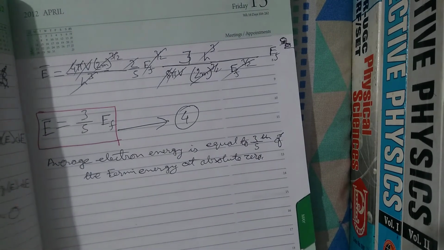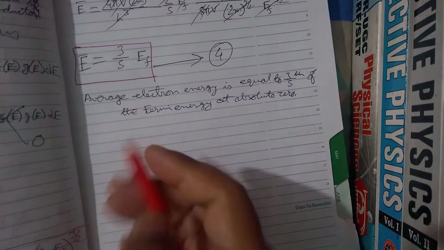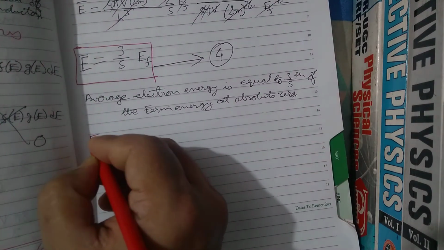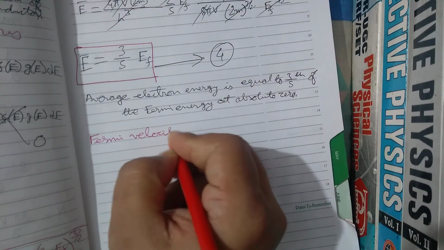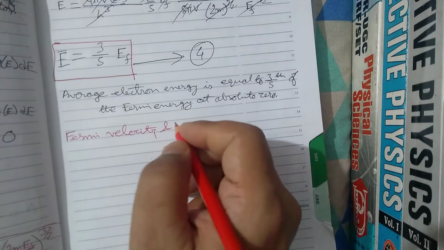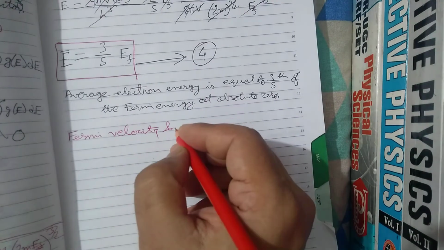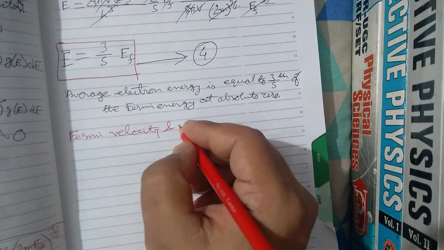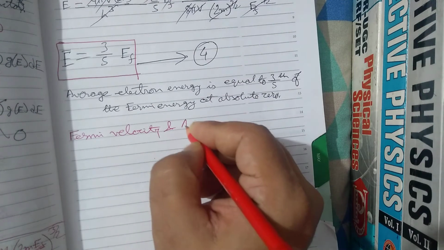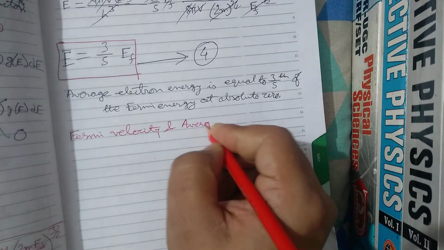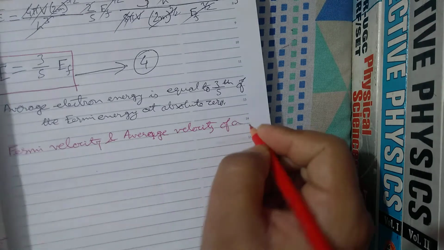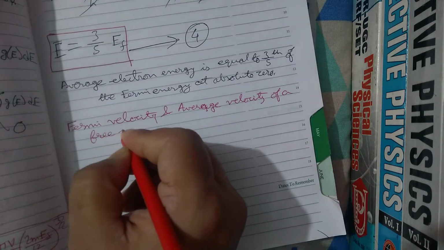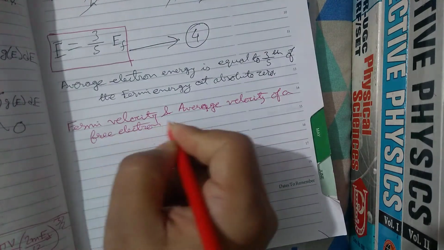Okay. Now your last topic of the statistical mechanics, and last topic of your entire course, is Fermi velocity. I don't know how much probability there is of this coming in the exam, I don't think it's very high. And average velocity, average velocity of a free electron at 0 Kelvin.